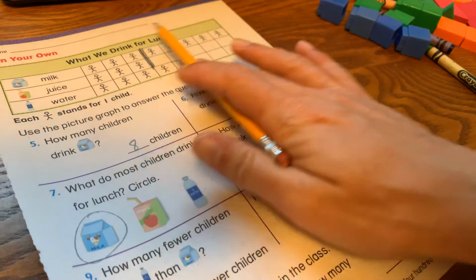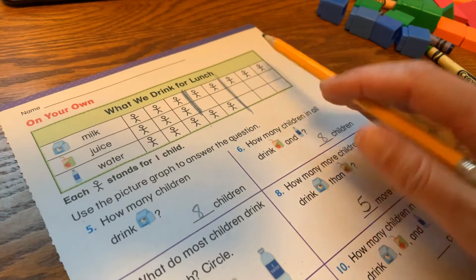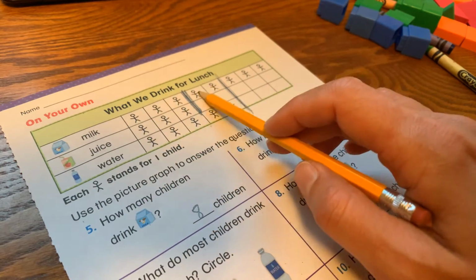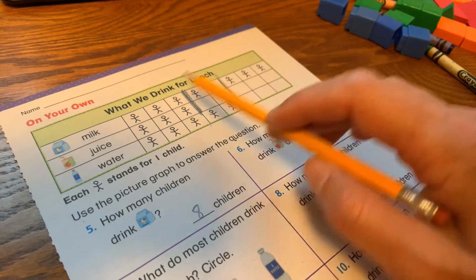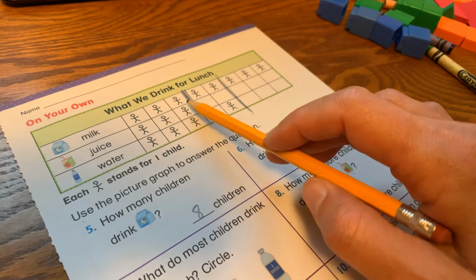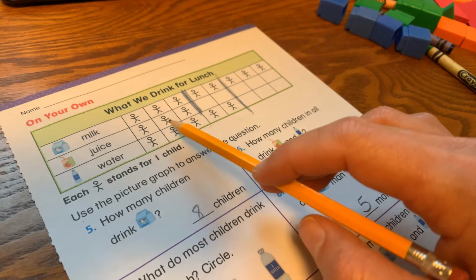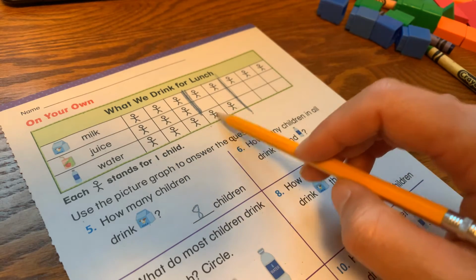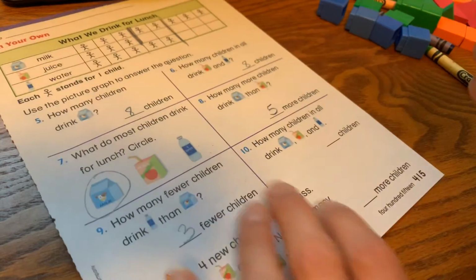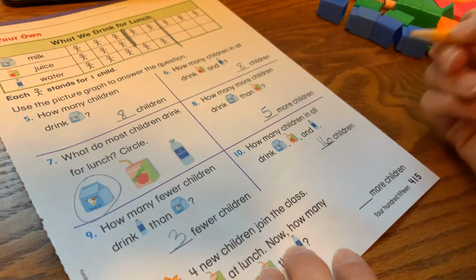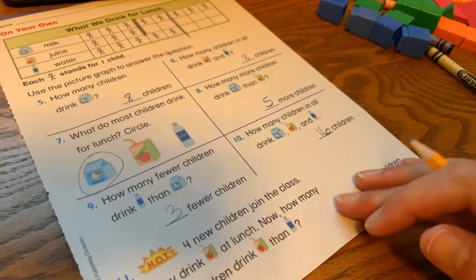So I have to count all these votes. Count with me, friends. 1, 2, 3, 4, 5, 6, 7, 8, 9, 10, 11, 12, 13, 14, 15, 16. Oofda. 16 is a 1 and a 6.